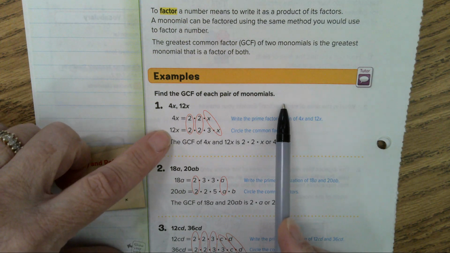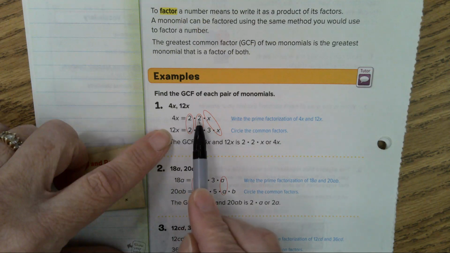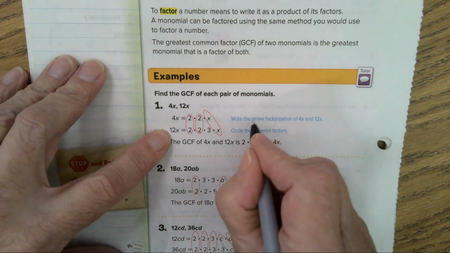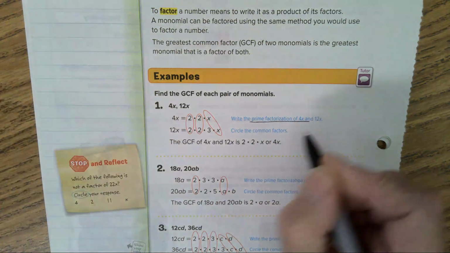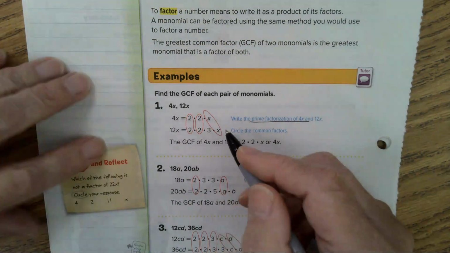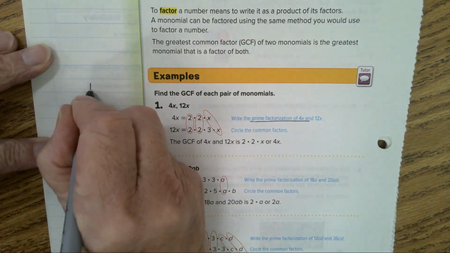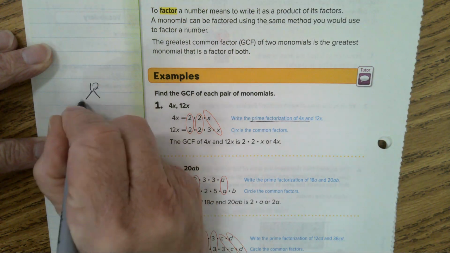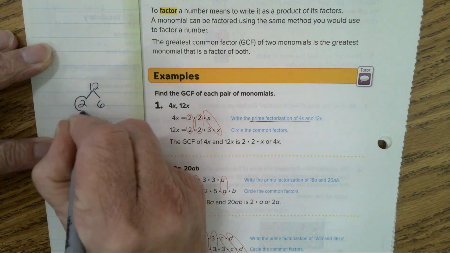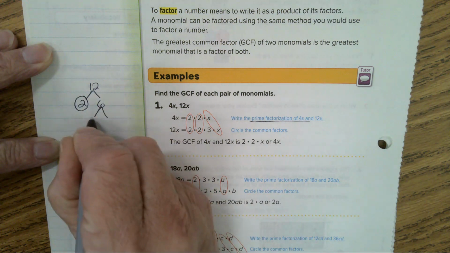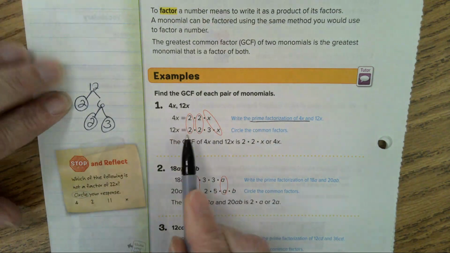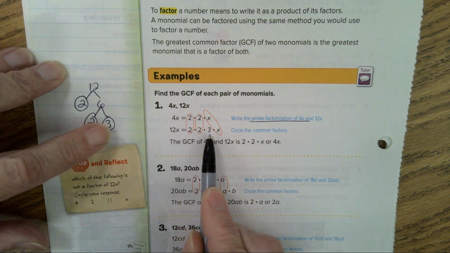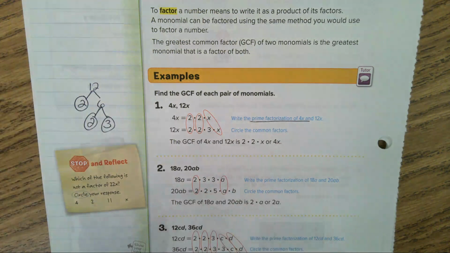4x equals 2 times 2 times x. What are we doing? The prime factorization. Now, what's the prime factorization of 12? Well, remember how you could do the 12 like this? 2 times 6, and you circle the prime numbers. So the prime factorization for 12 is 2 times 2 times 3. And there happens to be an x. Nathan, are you seeing how this works?